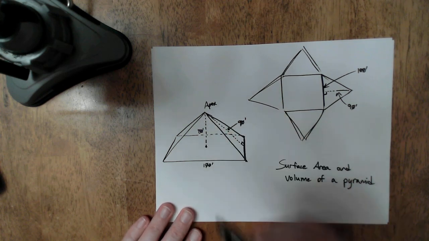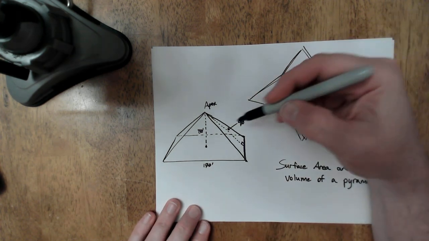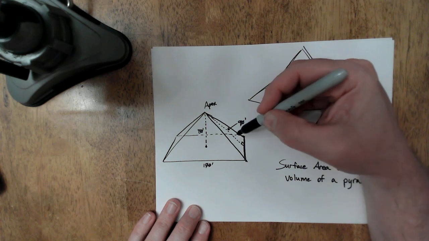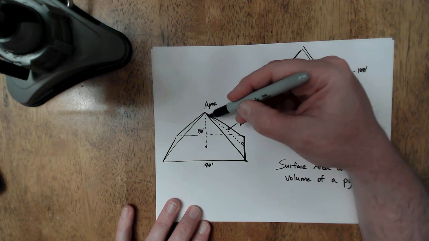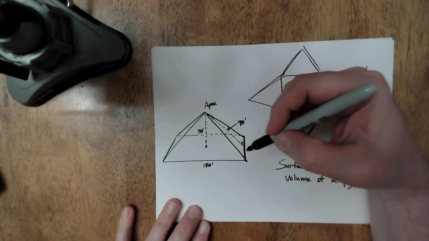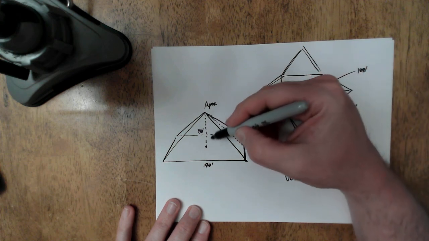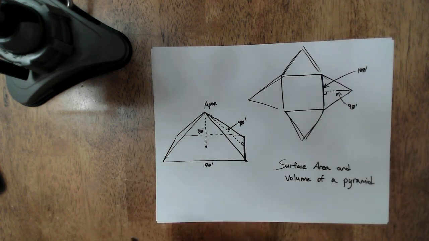But that height is not going to help you find the area of these triangles that are on the side. To find the area of a triangle, you need the height of the triangle, not the height of the pyramid. And so we've got this other line that we call the slant height. Okay, the slant height is going to be longer than the actual height of the pyramid. That's normal. Okay, but hopefully this will make sense as we go into the difference between the surface area and the volume.